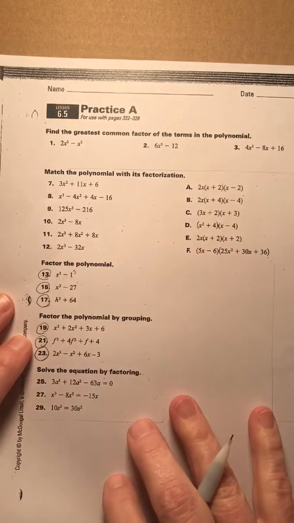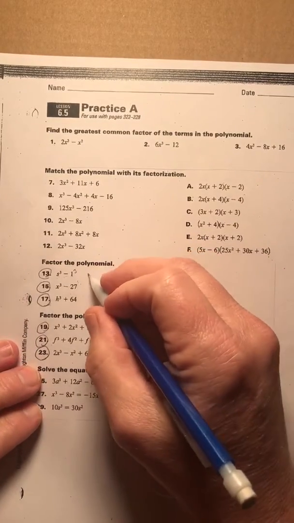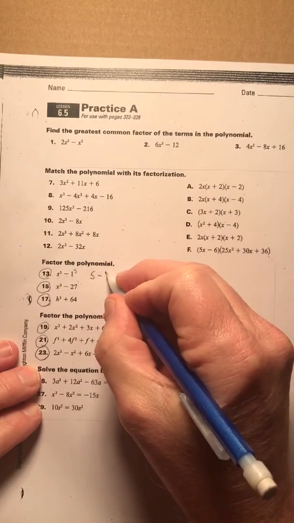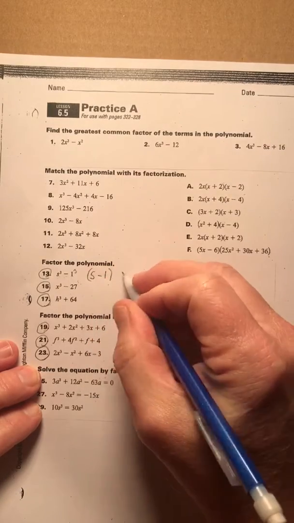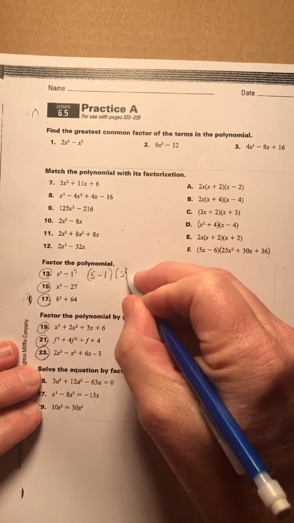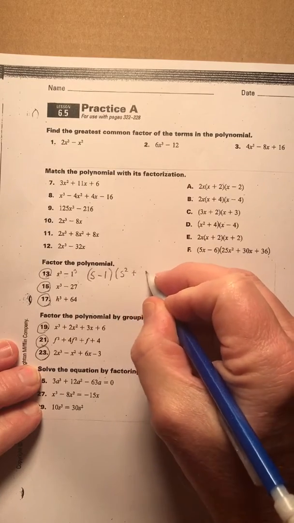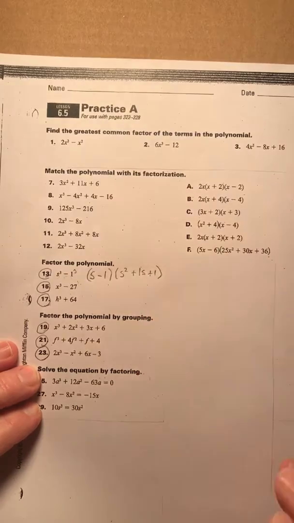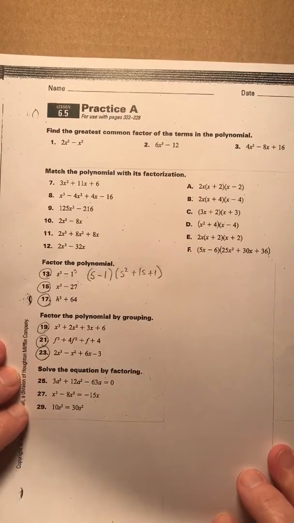So now you just use your formulas and you put it into formulas. So this is equal to s minus 1 times s squared plus 1s plus 1. And again, that's just using those 2 formulas that we have.